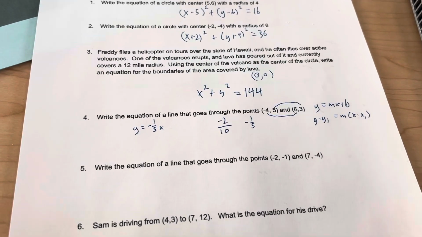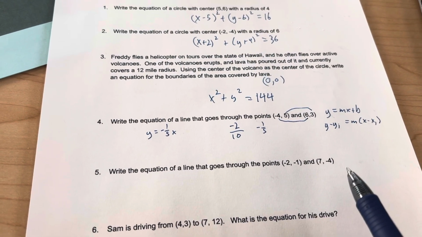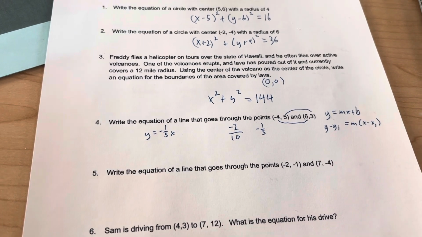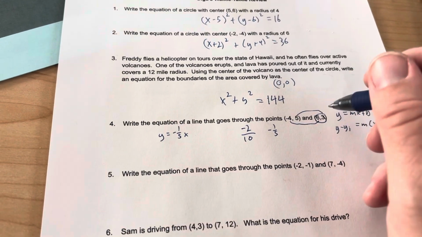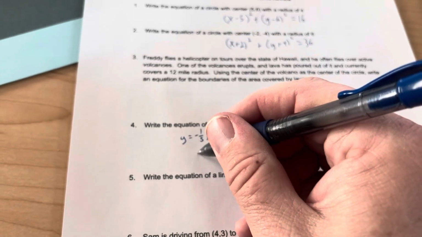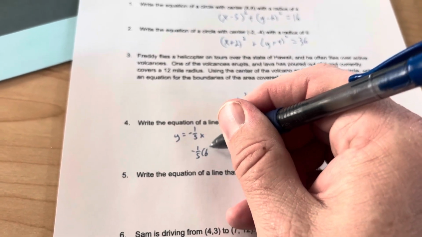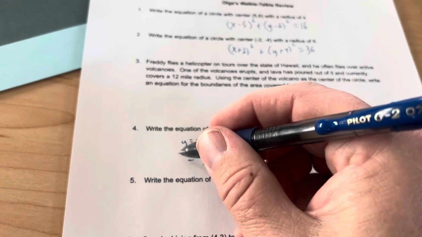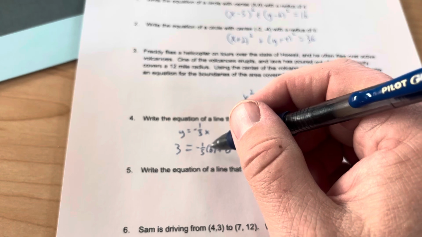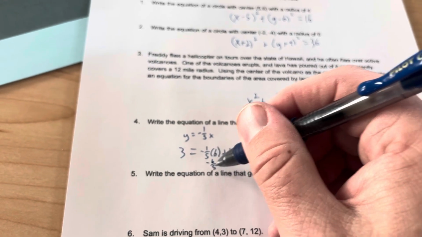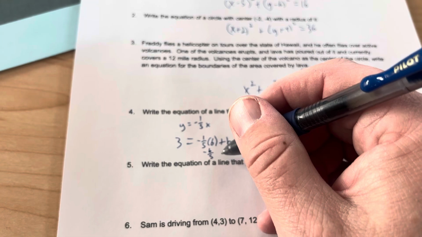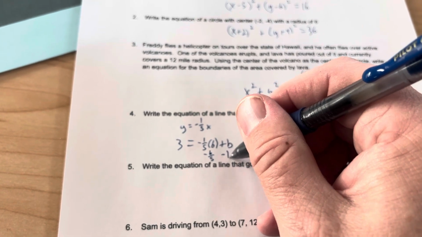Now I need to put a point in for x, y. It doesn't really matter which one I choose. So I'm going to go ahead and just say I'm going to use the (6, 3). Okay, so 6 is my x, so −1/5 of 6 plus b is equal to 3, where b is my y-intercept. This is −6/5, or I know some of you are squeamish around fractions, so as a decimal, that's −1.2.